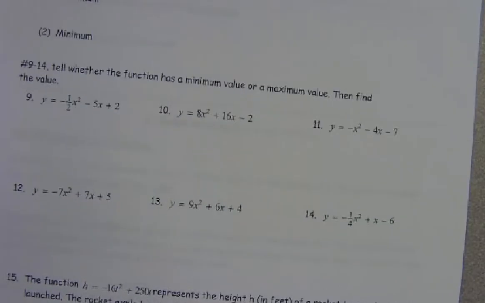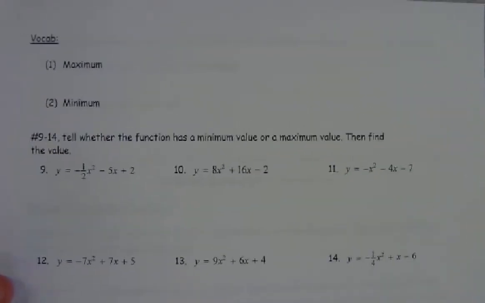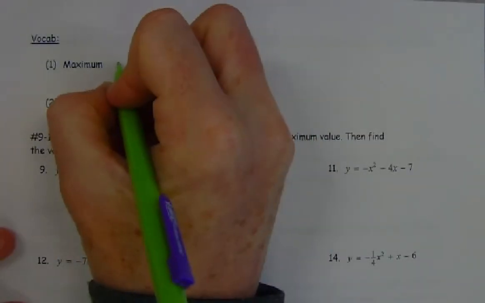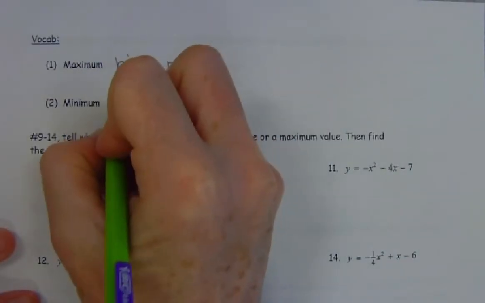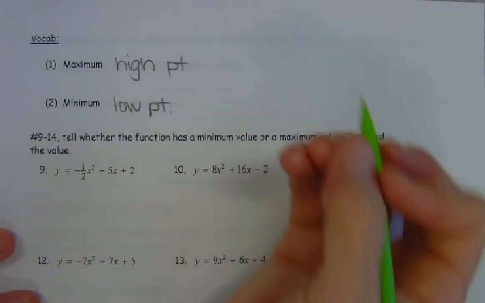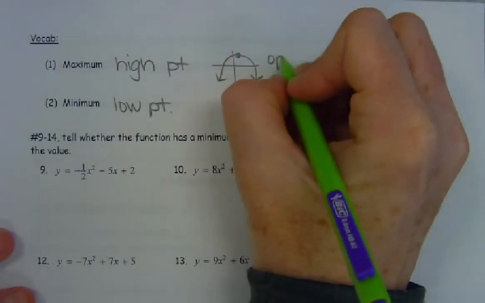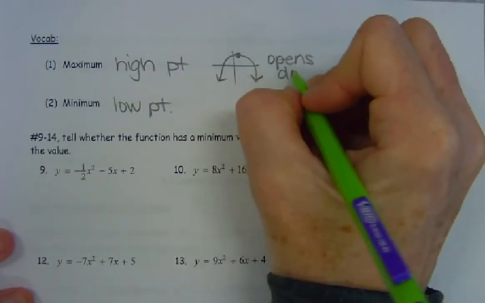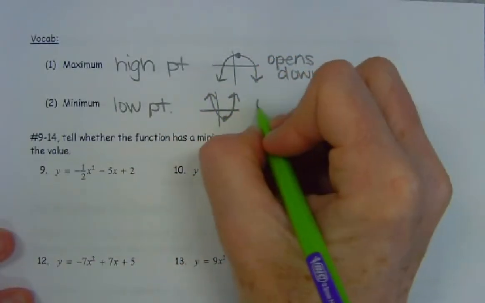All right, if you flip your page, the other thing we're going to talk about is max and min. We talked about that, I think, in lesson 8.1. So max is when there's a high point, and min is when there's a low point. So a max occurs when it opens down, and a min occurs when it opens up.